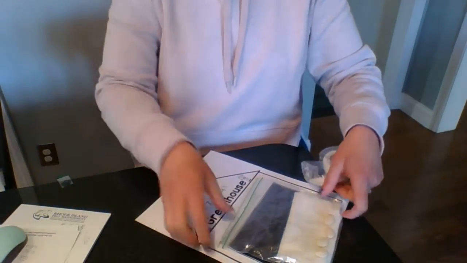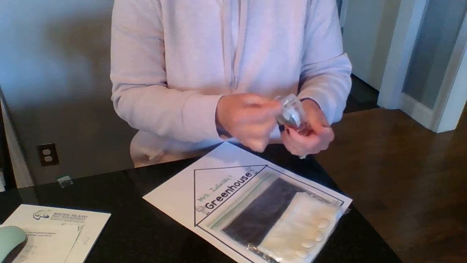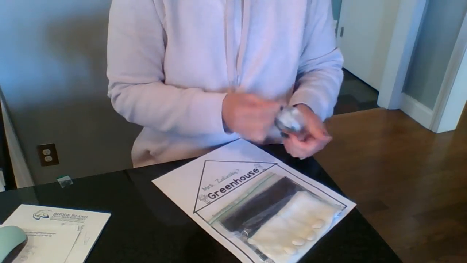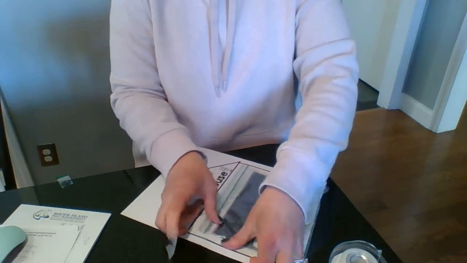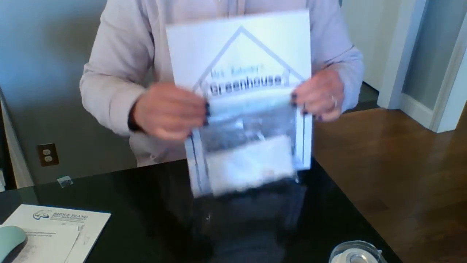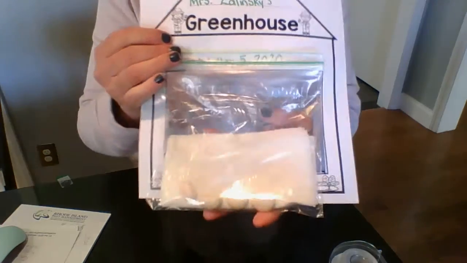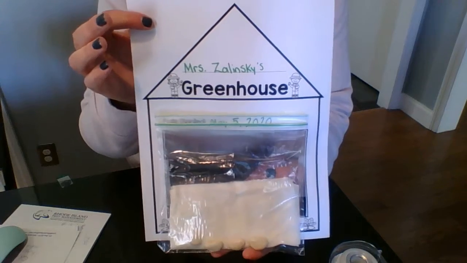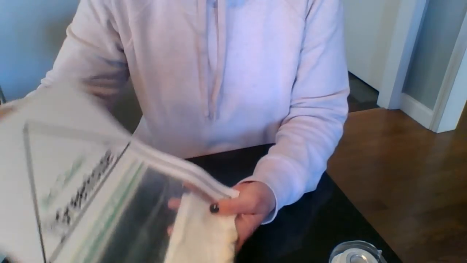All right, I'm going to tape it on. And then I'm going to tape it up to a window. So it looks like this.